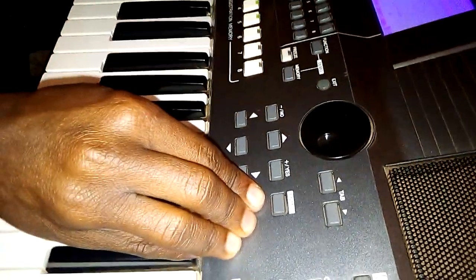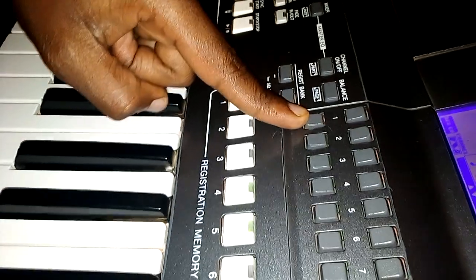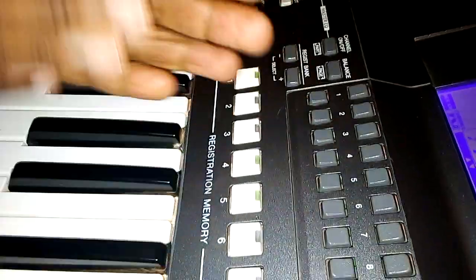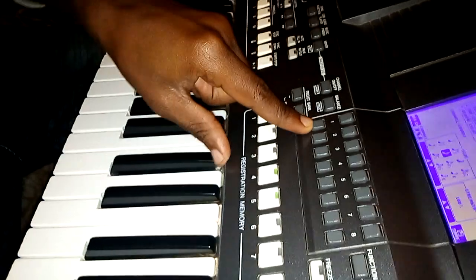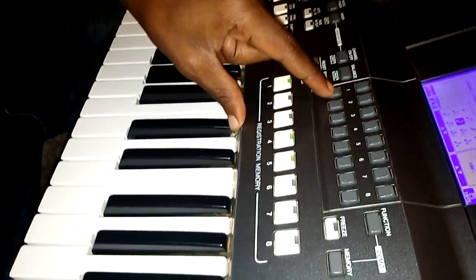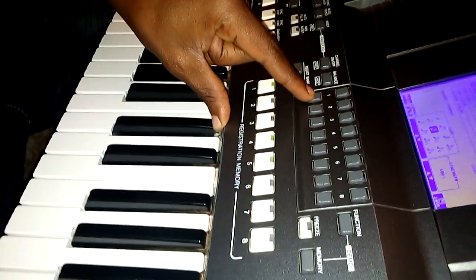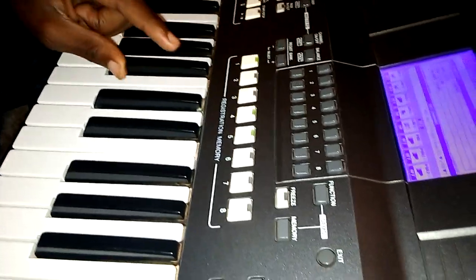Now I want to go back to my channel to hear what I have done. Quantizing and removing events makes the song sound very good. That is what I mean. Then I use this button to go back to channels. This button here, button number 1, the lower button. Now it brings me to channels.